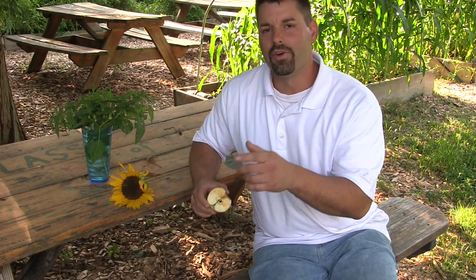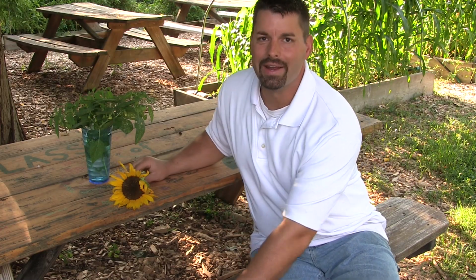Seeds are absolutely amazing. All plants want to make more plants. Scientists call that reproduction. And most plants reproduce through seeds. Now we're going to take a tour through this garden today and look at a lot of different flowers and plants and see if we can find their seeds. But first, let's take a look at these two plants right next to me.